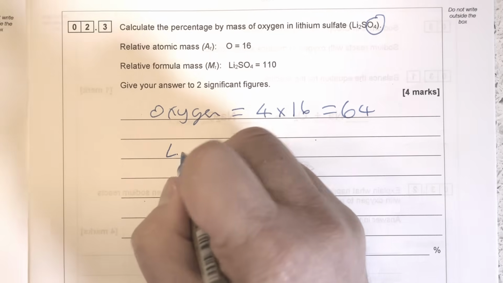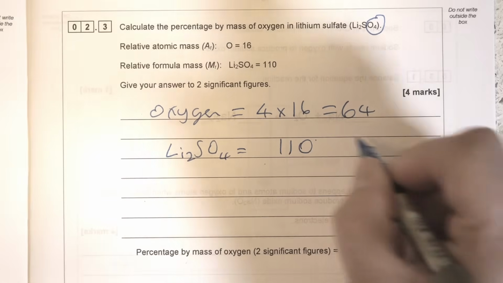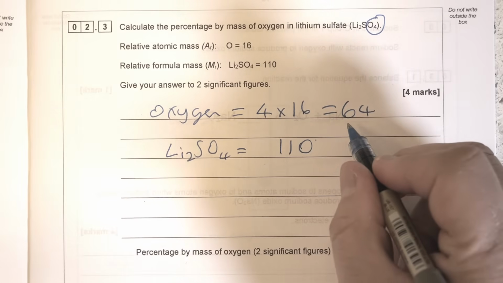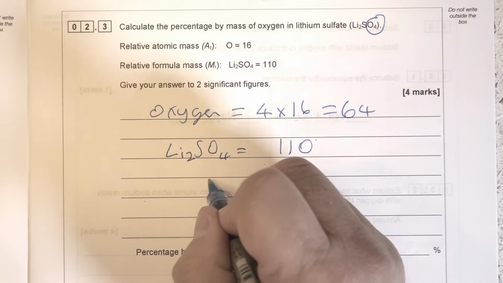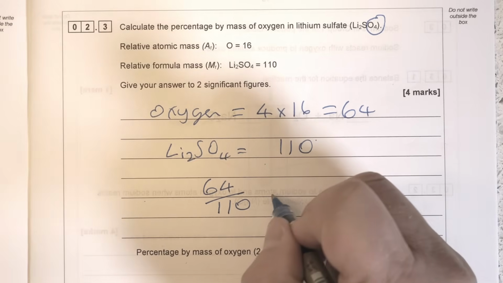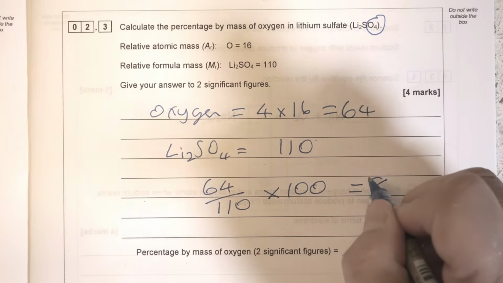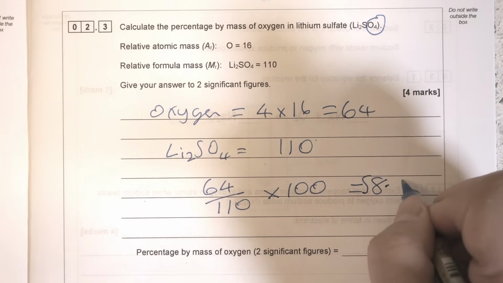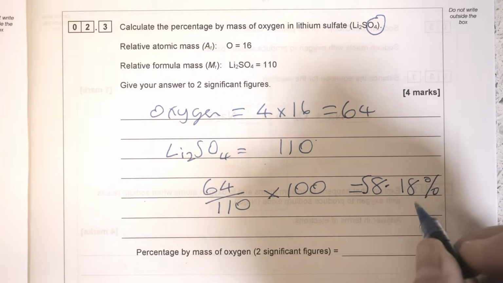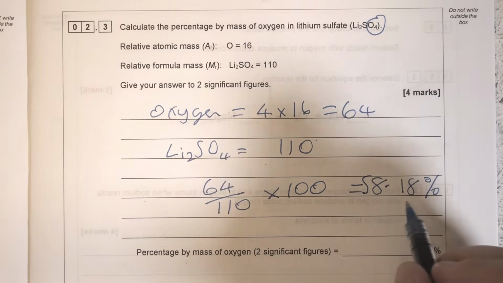The whole formula, lithium sulfate, is 110. So we want to know what is the percentage, 64 out of 110. So we do 64, the small number, divided by the larger number, times 100 to get it as a percentage, and that's 58.18%. But we also need to spot the question's asking for it in 2 significant figures.